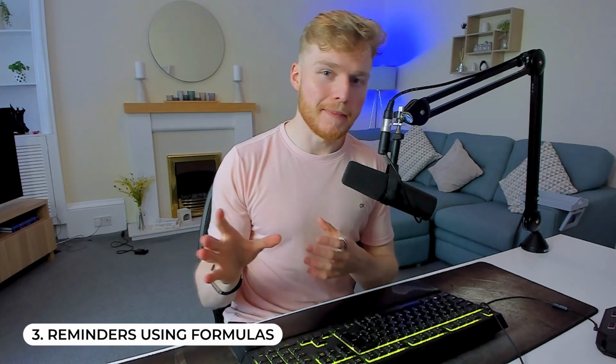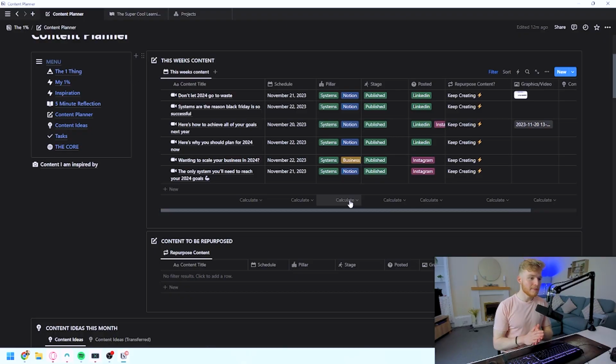Date reminders are amazing as it allows you to update yourself on when things need to be paid, when things need to be completed by, but there's a way you can take it a step further to also work with your databases. If we come into my content planner, you're going to be able to see this week's content that I've posted so far. But what you're also going to notice is there's a repurpose content area.